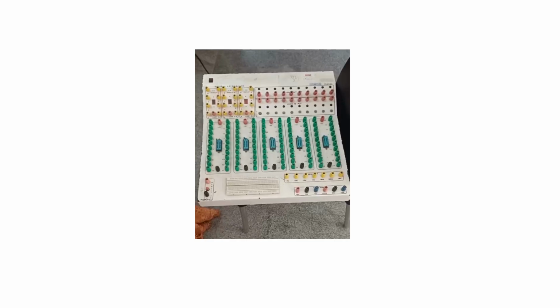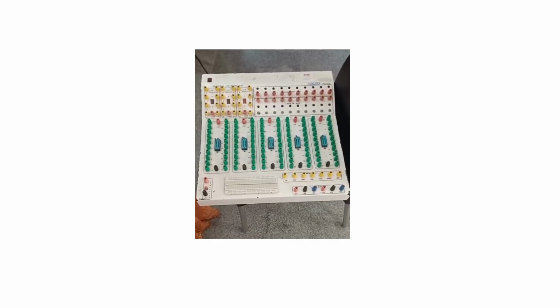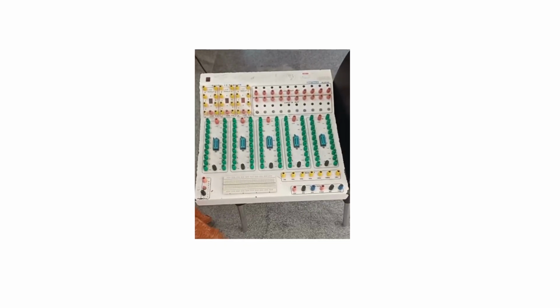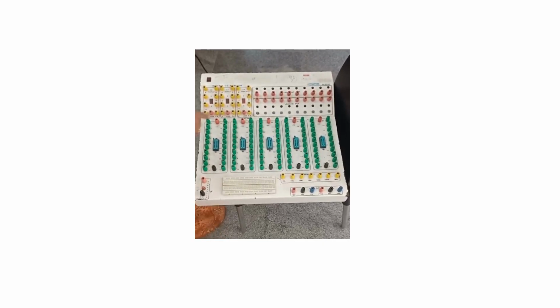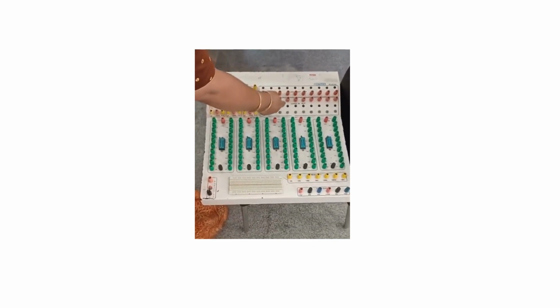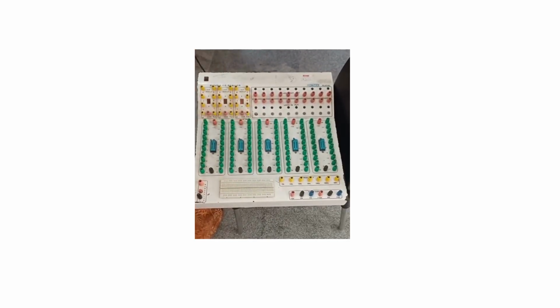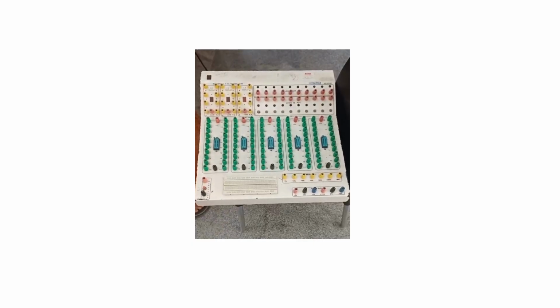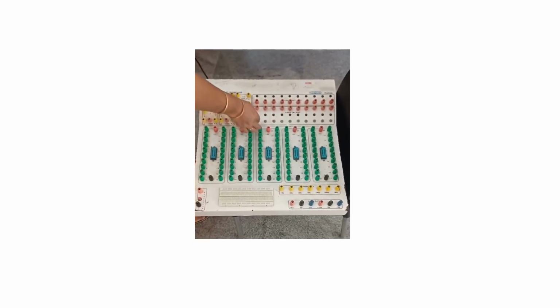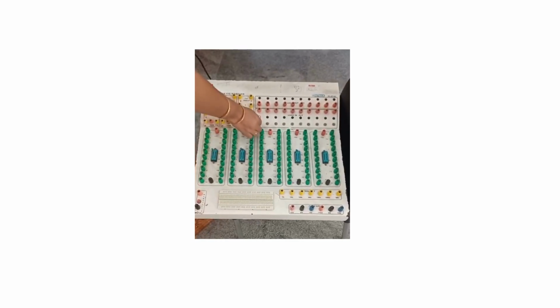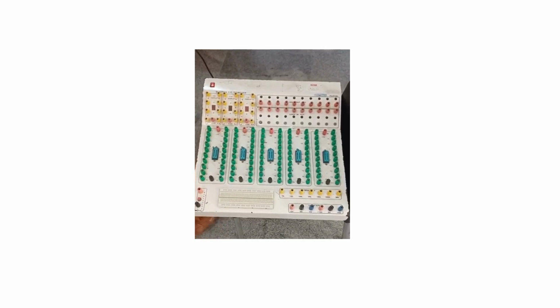Here is the digital IC trainer kit on which all the experiments are going to be demonstrated, and these are the IC sockets. On these IC sockets we are going to mount the ICs, and for this Boolean expression to work, we have to provide the inputs and also get the outputs, isn't it? These are the LEDs meant for logic input, and these are the logic output LEDs. If the LED goes on, it indicates logic 1, and if the LED goes off, it indicates logic 0.